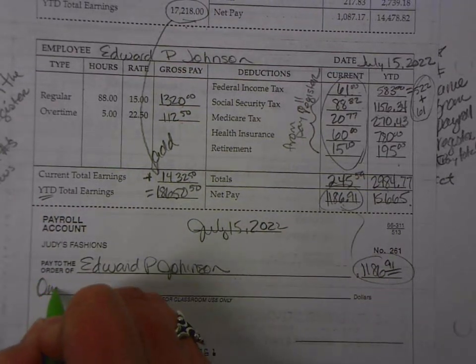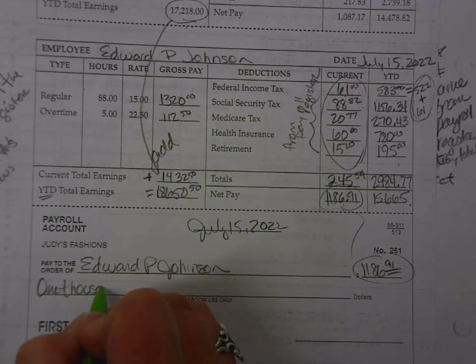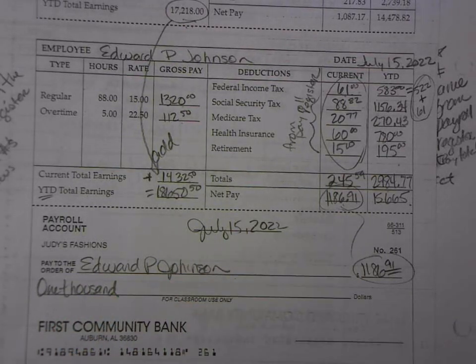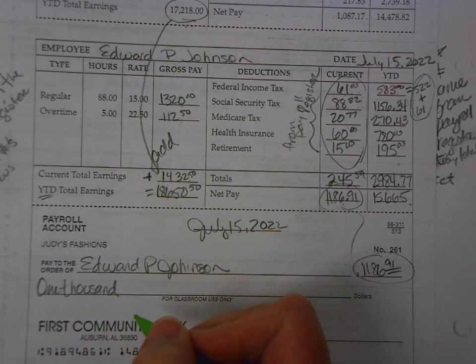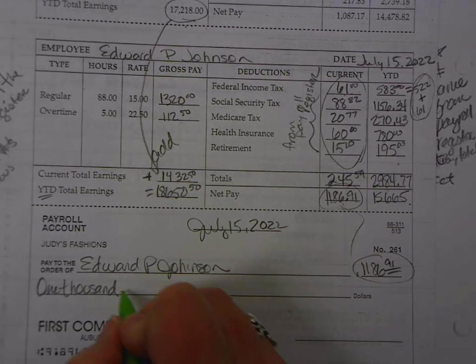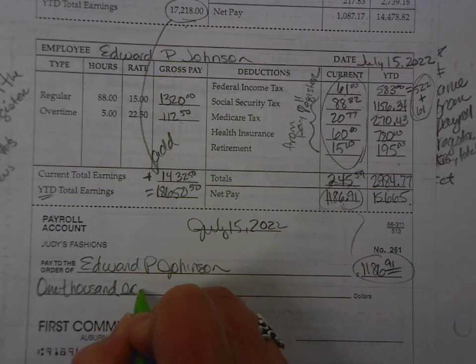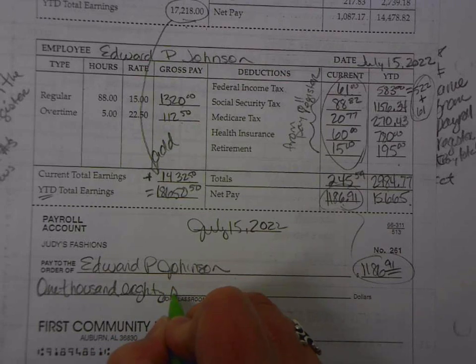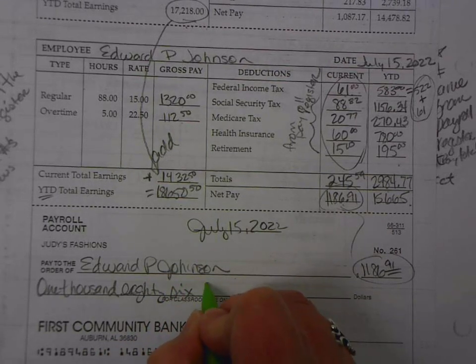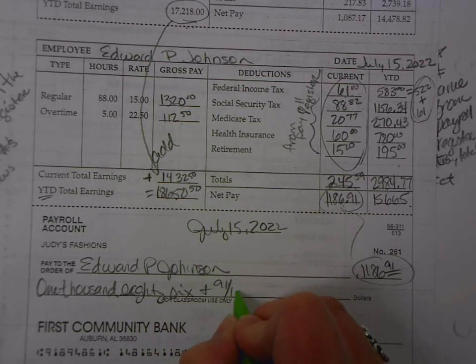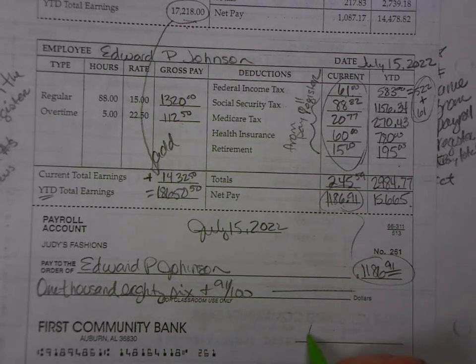It'll be 1,086 and 91. And then sign it.